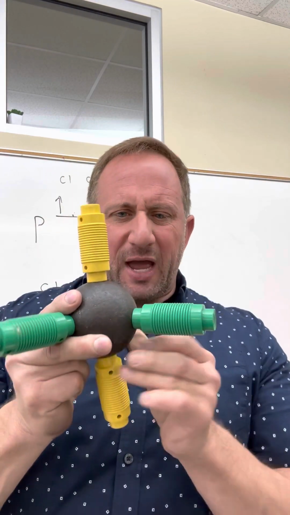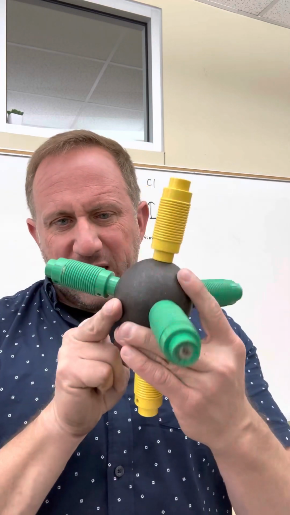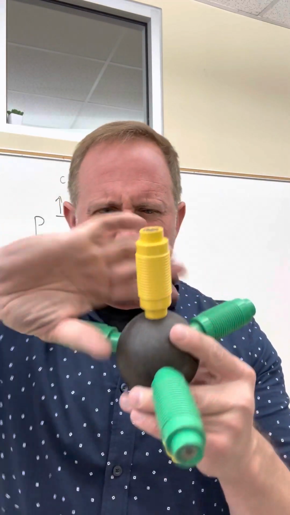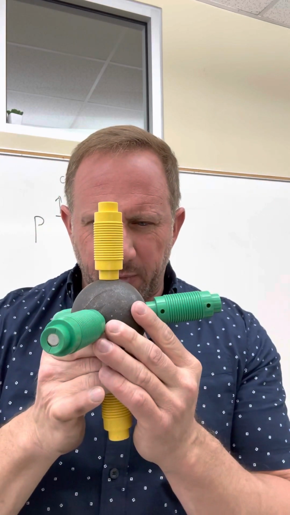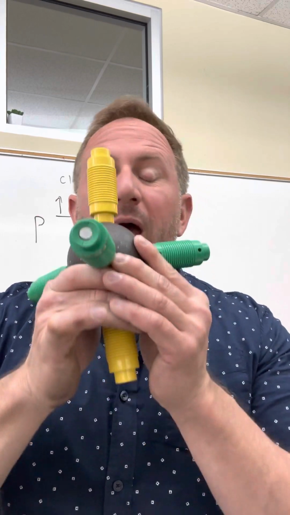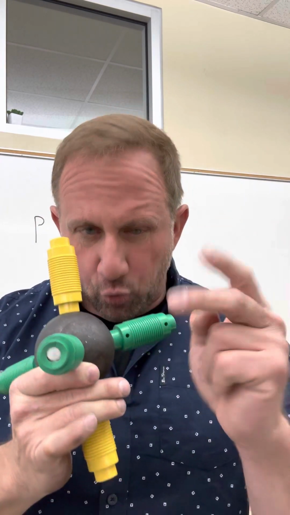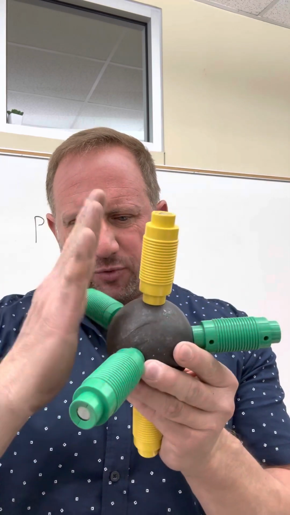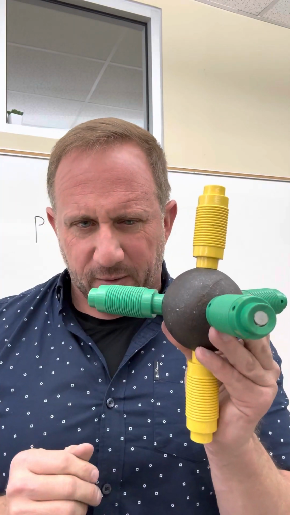And so now we've got ourselves a shape where everything is as far apart from each other as possible. What do we actually have? We have a 3-sided pyramid on top, a 3-sided pyramid on the bottom. That is a trigonal bipyramidal shape. 3-sided pyramid on top, 3-sided pyramid on the bottom.